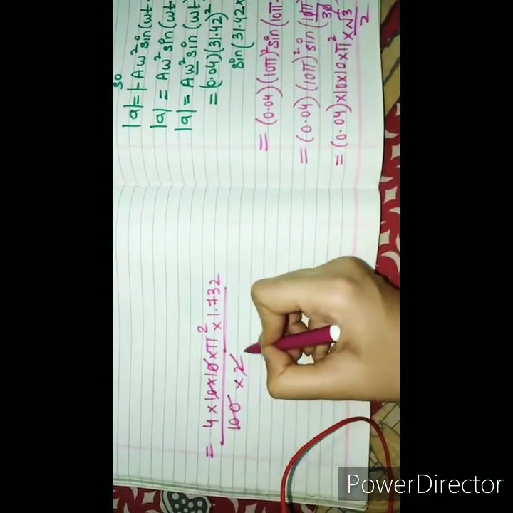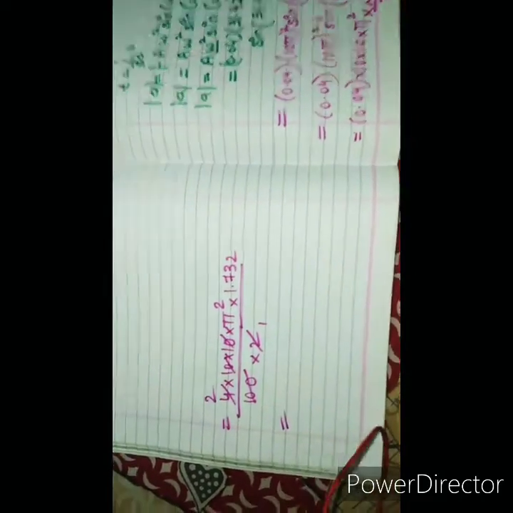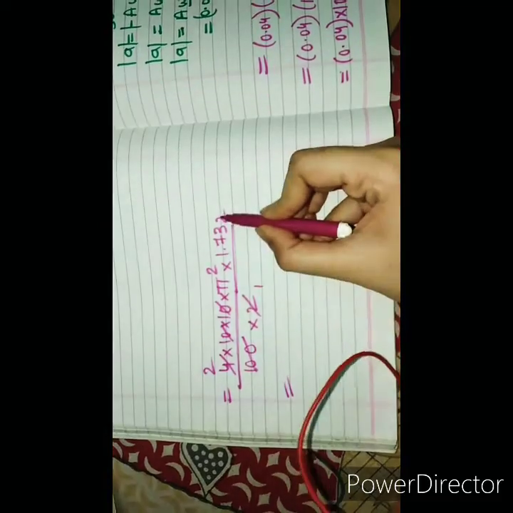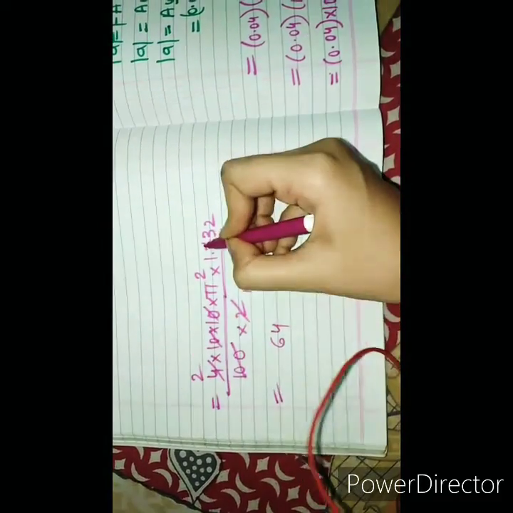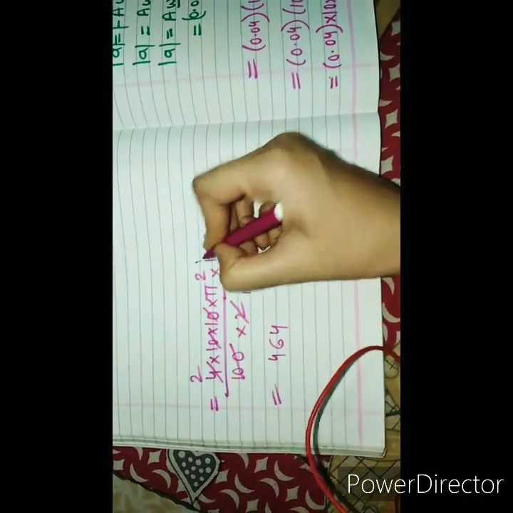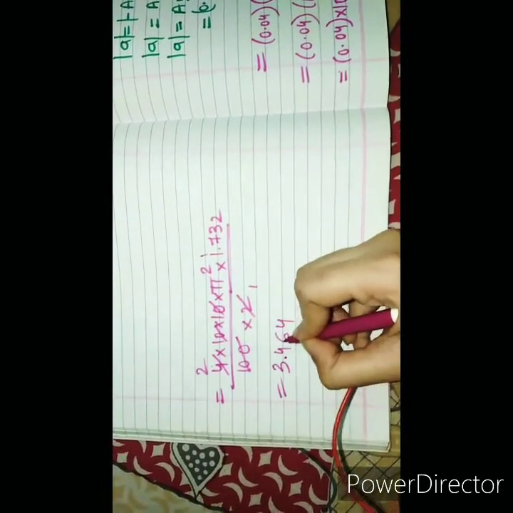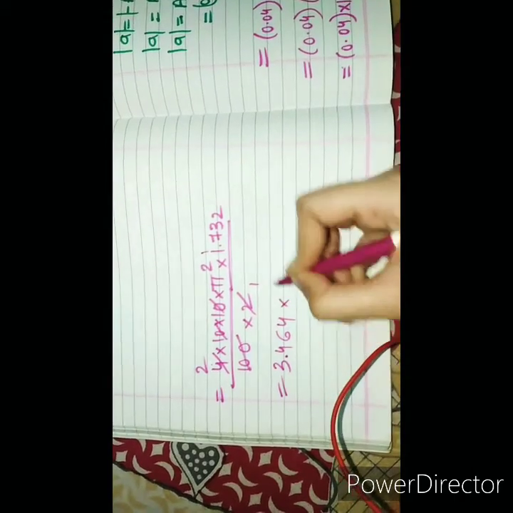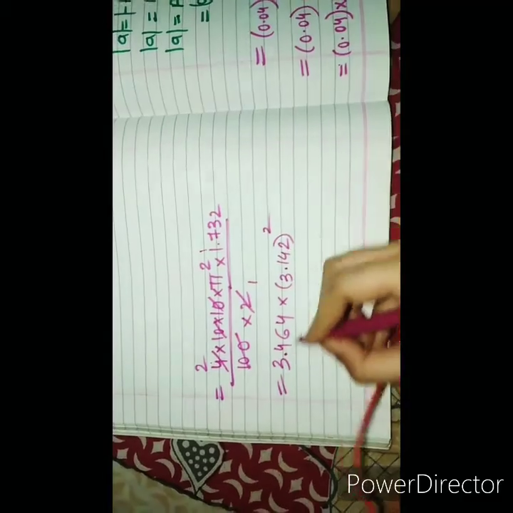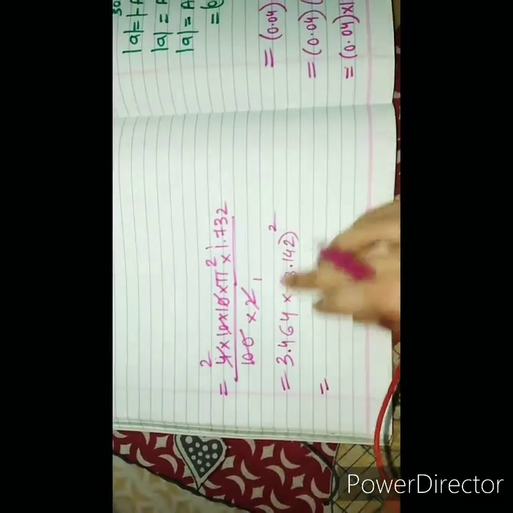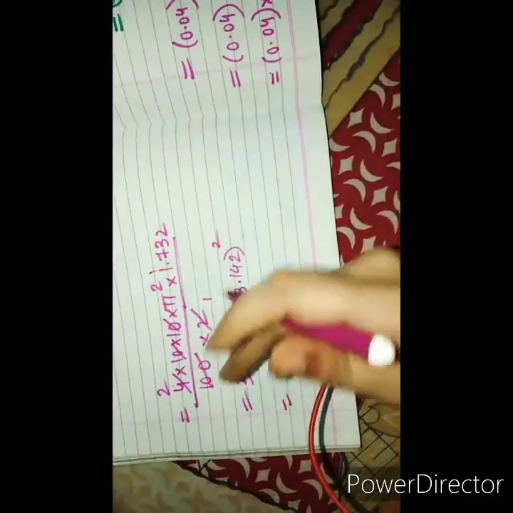So this and this get cancelled. 2 1s are 2, 2 2s are 4. After that, let's multiply: 2 2s are 4, 2 3s are 6, 2 7s are 14. Point 2 1s are 2 plus 1, 3.464 into pi square, that is 3.142 the whole square. Now after multiplying this, again you'll have to multiply with this.